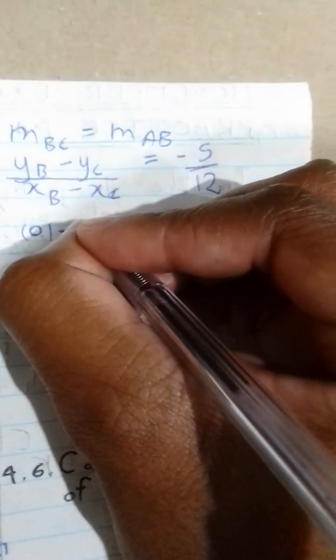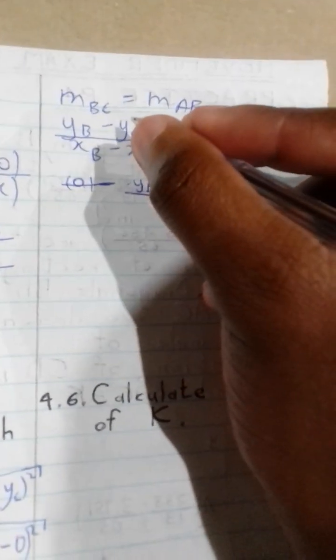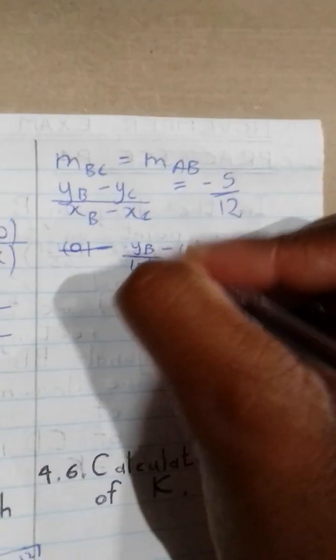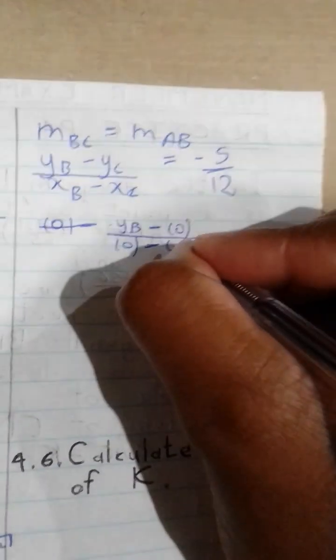Yb minus 0 over 0 minus xc, and xc is 12, that's what we calculated, equals negative 5 over 12.